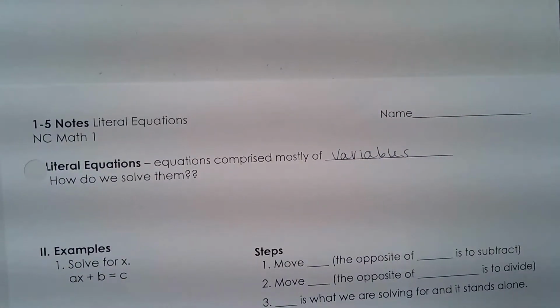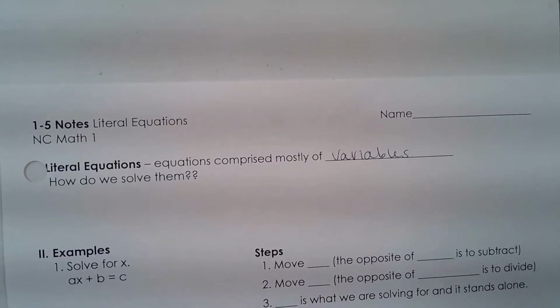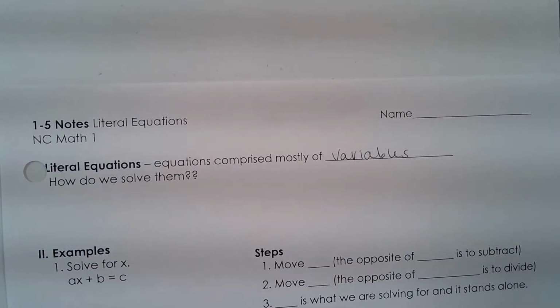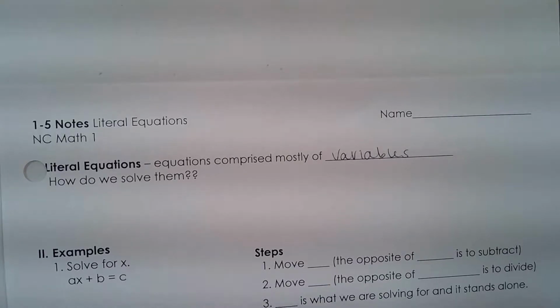Do y'all know a squared plus b squared equals c squared? What is that? It starts with a P. Pythagorean theorem. Y'all, that's a literal equation because it's just got variables in there. Normally we plug stuff in for the variables and you solve, okay?